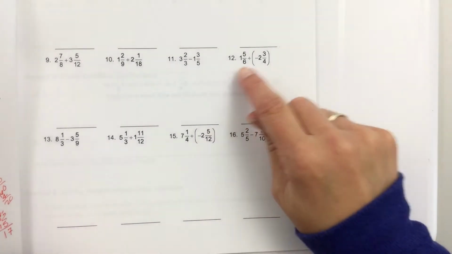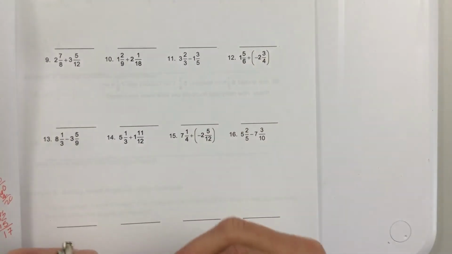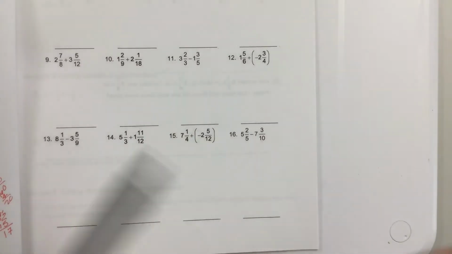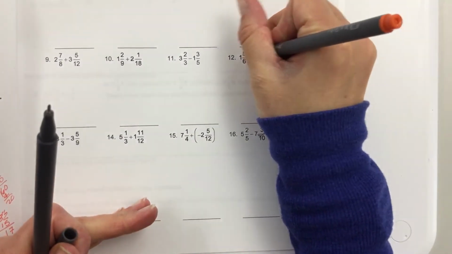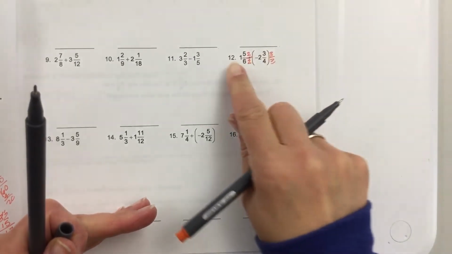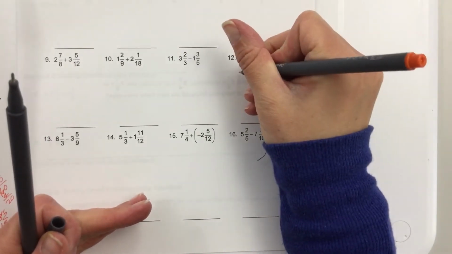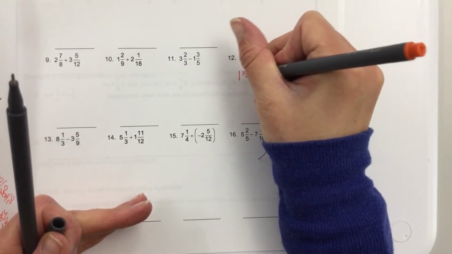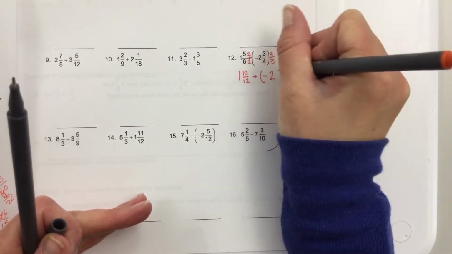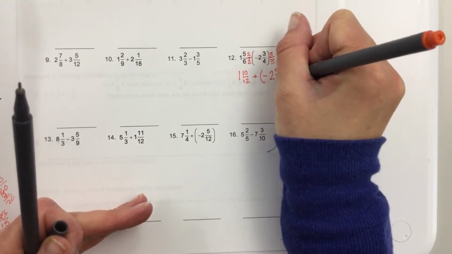So 6 and 4, we know from just other practice, they both go into 12. So I would multiply my 6 by a 2 over 2 and my 4 by a 3 over 3. Do not touch your whole number. So 1 and 10 twelfths plus a negative 2 and 9 twelfths.